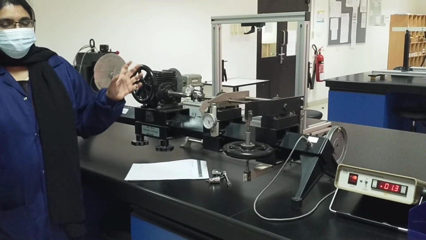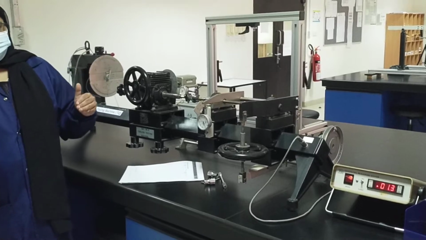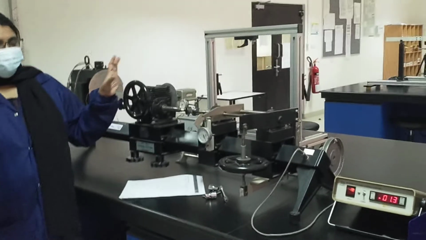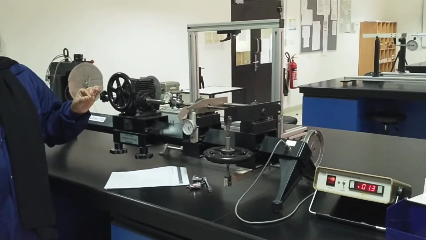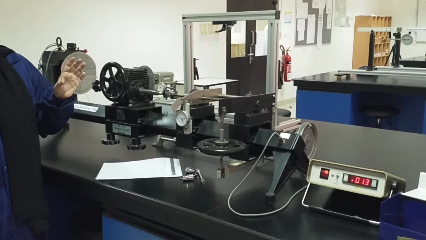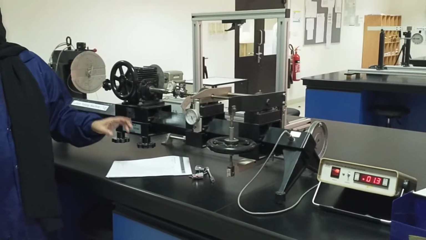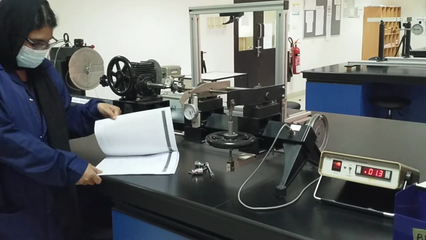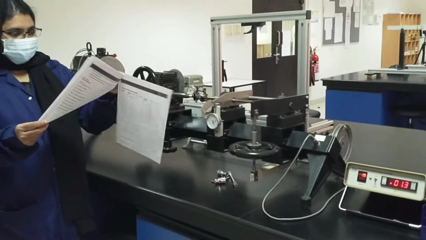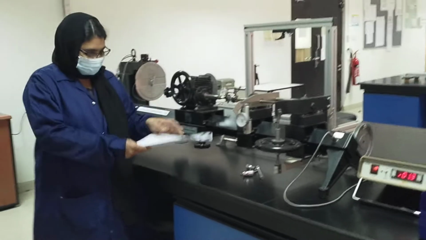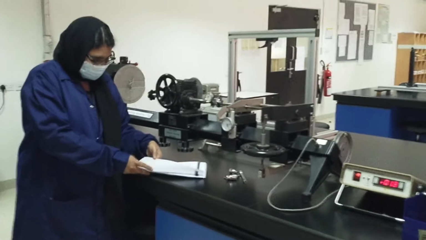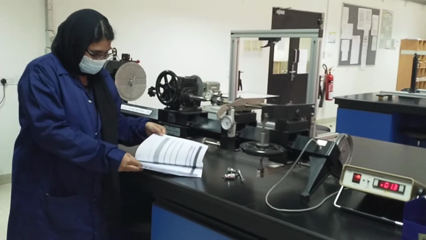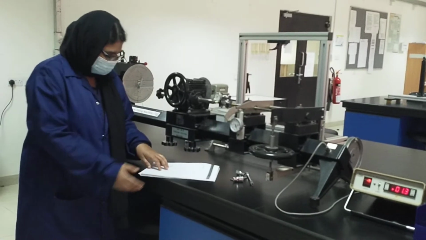Up to the limit of proportionality, we are going to take the last reading that we have got. The same 10 readings we will be using to draw the graph. Here we need to mark the graph manually. According to how the theory teacher has explained, we are going to calculate the modulus of rigidity using the torsion theory equation. That also we have uploaded in the e-learning. You can have a look, you can take it.